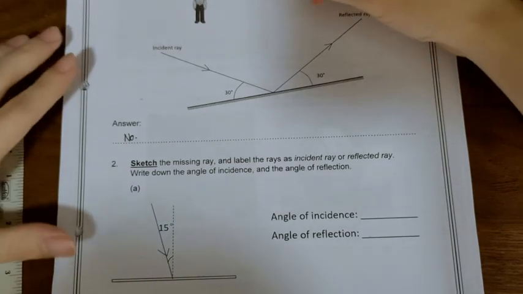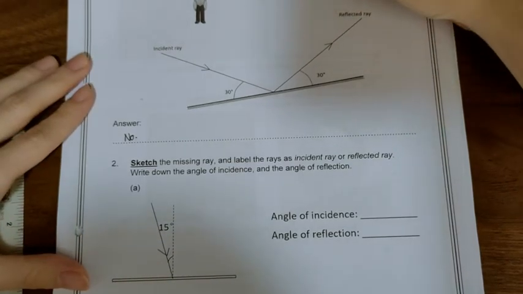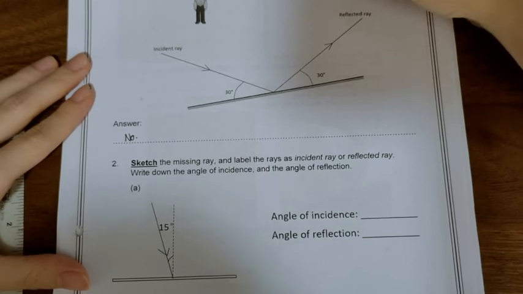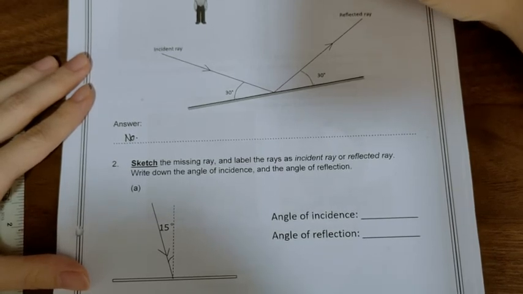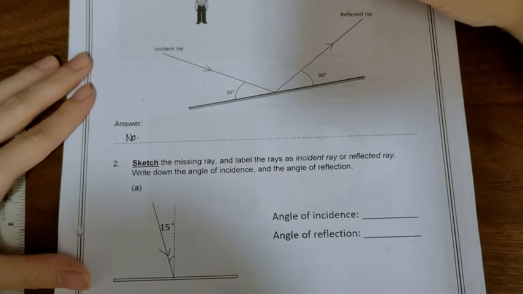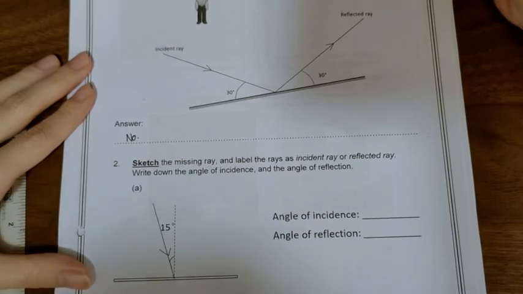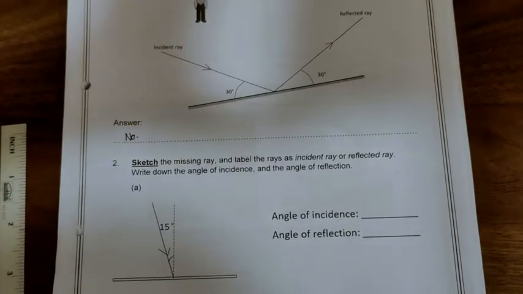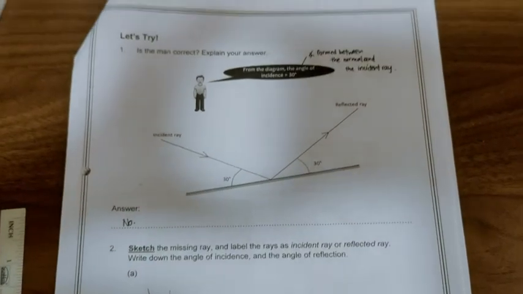Angle of incidence is the angle formed between the normal and the incident ray.